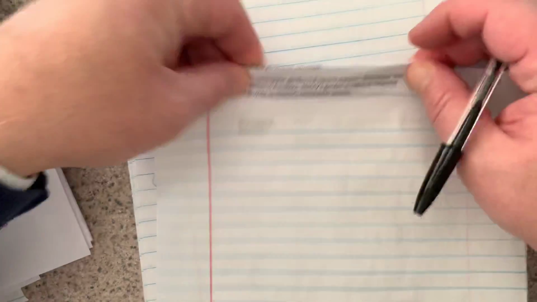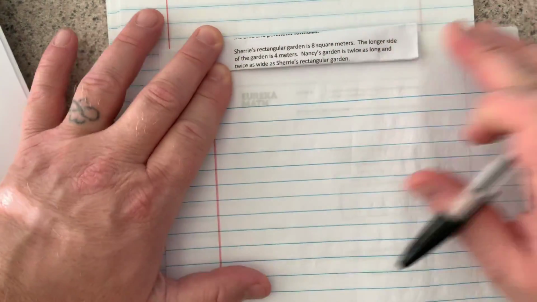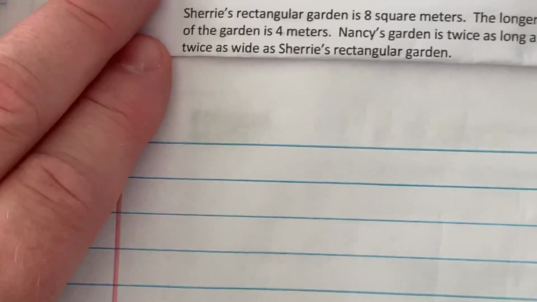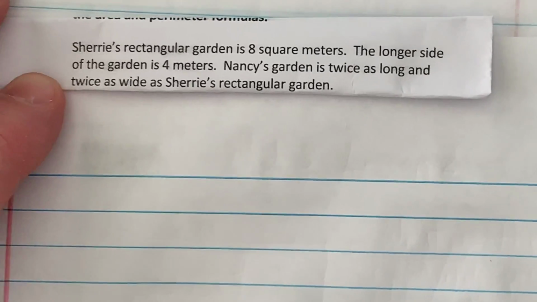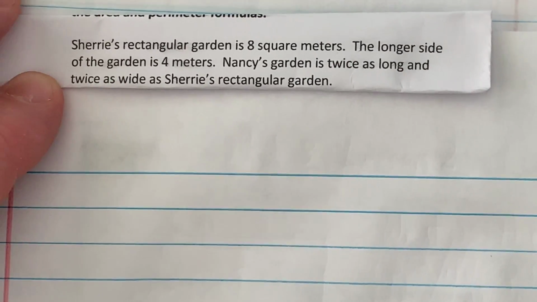So bear with me here just a second. All right, there we go. So Sherry's rectangular garden is 8 square meters.